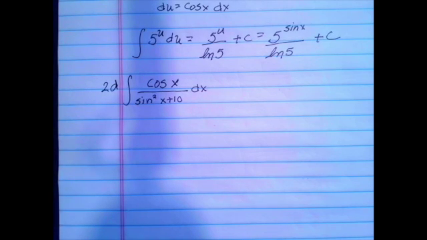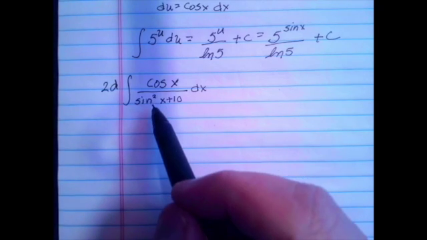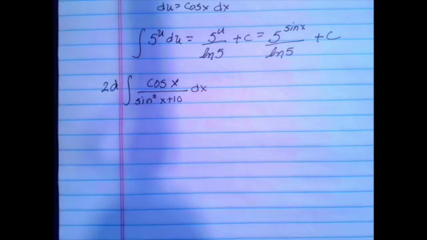2D. Here we have the integral of cosine of x over sine squared of x plus 10. It looks so complicated that surely we're going to need to do a u substitution here. So let's think about what the different possibilities are. One thing I'm noticing is that you've got a sine here and a cosine here. And the derivative of sine is cosine, and the derivative of cosine is negative sine, so that sounds like where we might want to go.